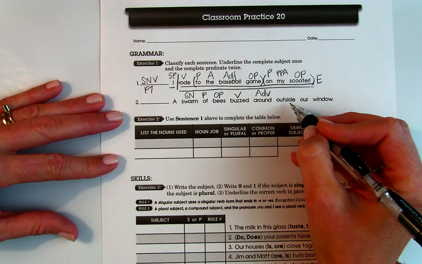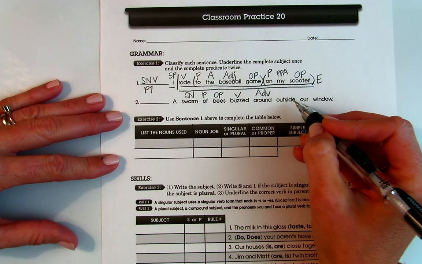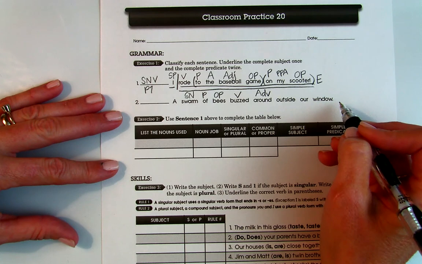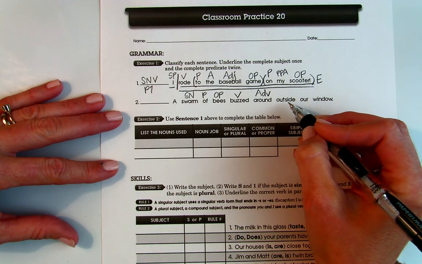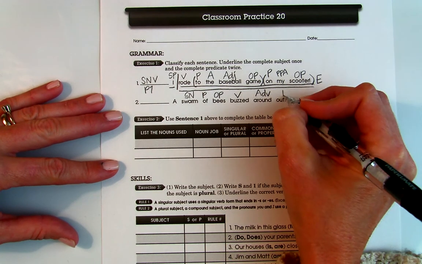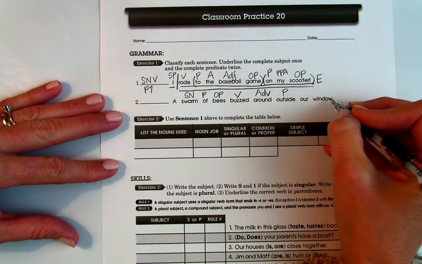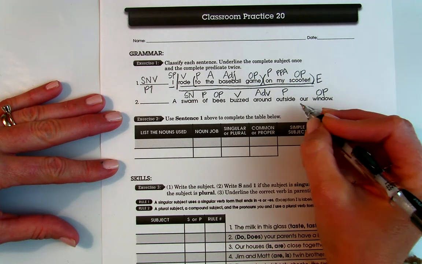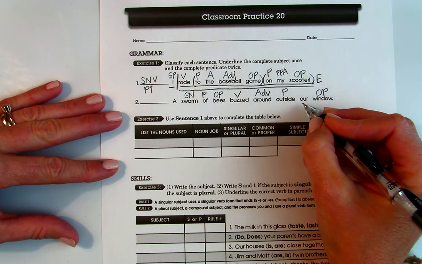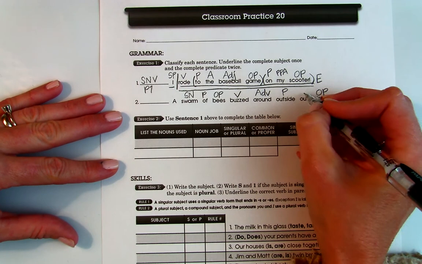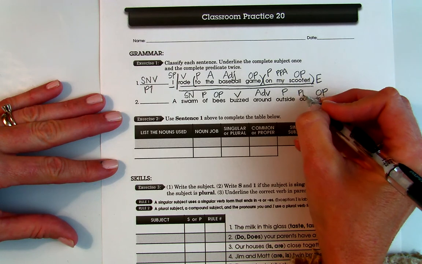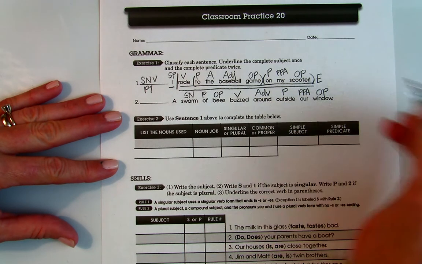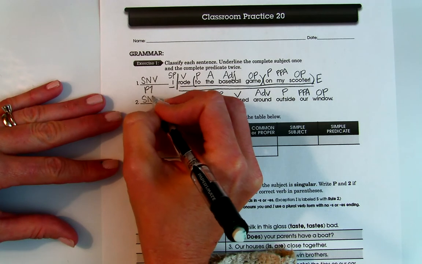Outside is a preposition because the word window answers the question outside what. So outside is a preposition, outside what, window, object of the preposition, and then the word our answers the question whose window. Our, possessive pronoun adjective. Subject, noun, verb, pattern 1.